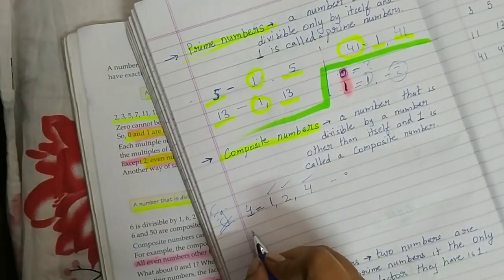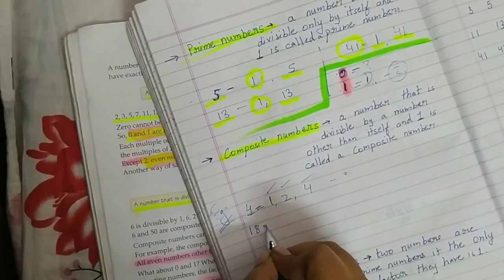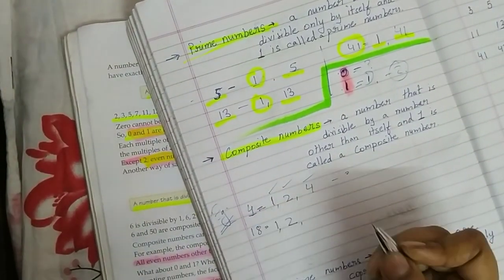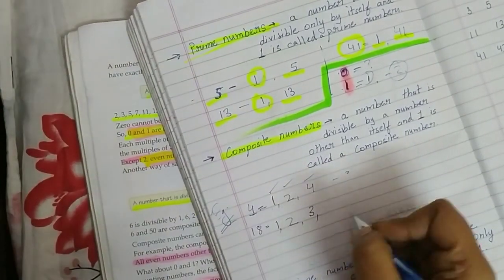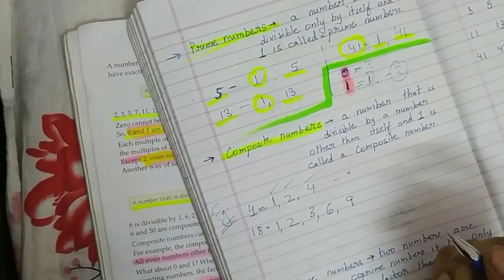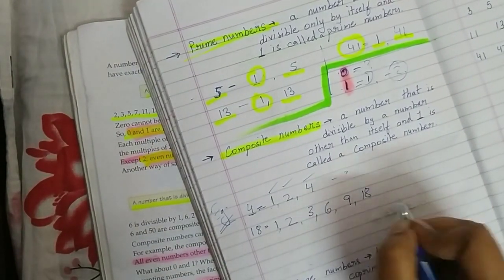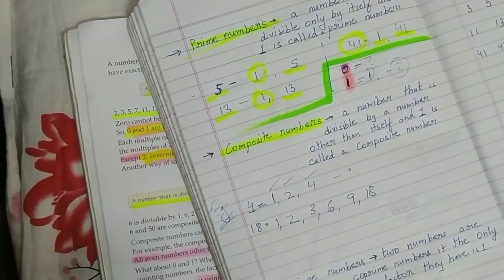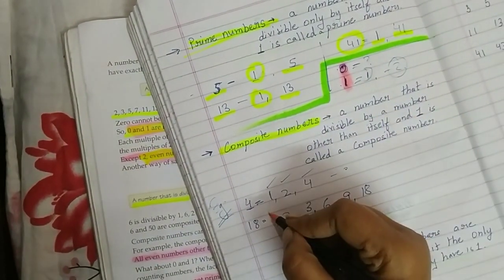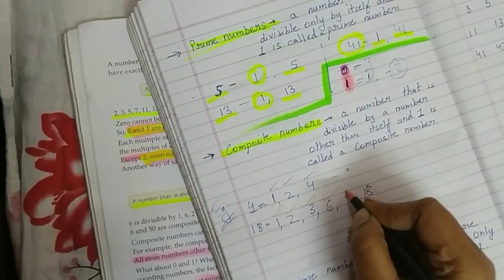Now let's take another example. Suppose 18. 1 is dividing 18. Yes? 2 is dividing 18, 3 is dividing 18, 6 is dividing 18, 9 is dividing 18, and 18 itself is dividing 18. Yes? So how many numbers are dividing 18 completely? 1, 2, 3, 4, 5, 6.